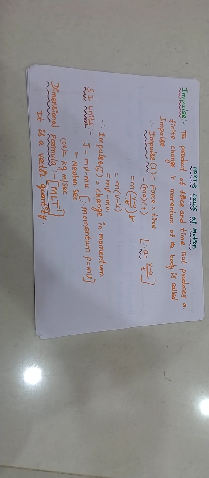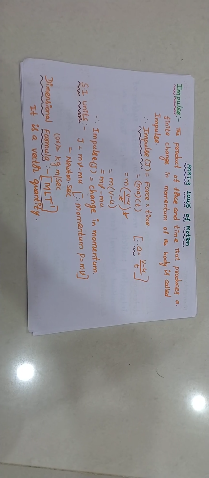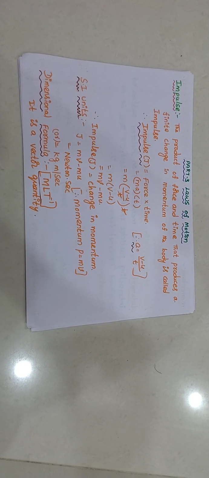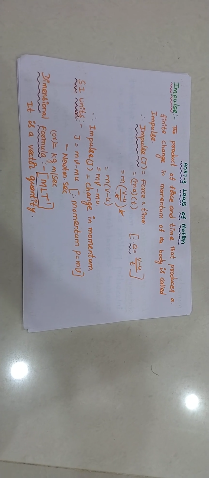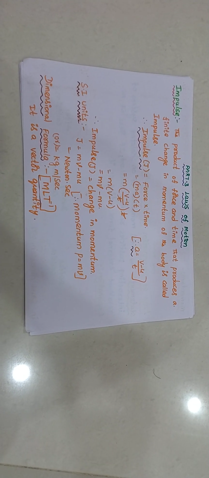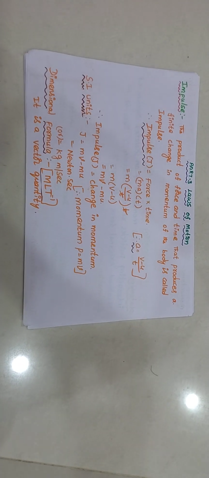The formula is J is equal to mv minus mu. Already we know that momentum units are kg meter per second or Newton second. This is also the formula for SI units. The dimensional formula is MLT^-1. It is a vector quantity.